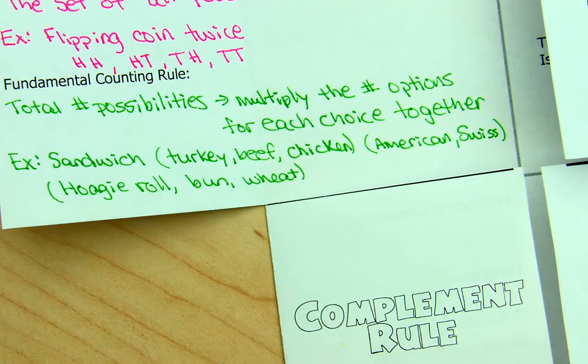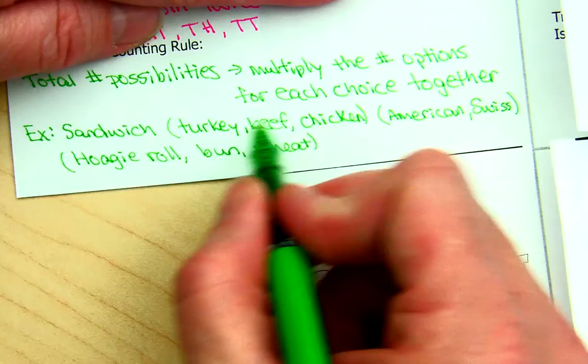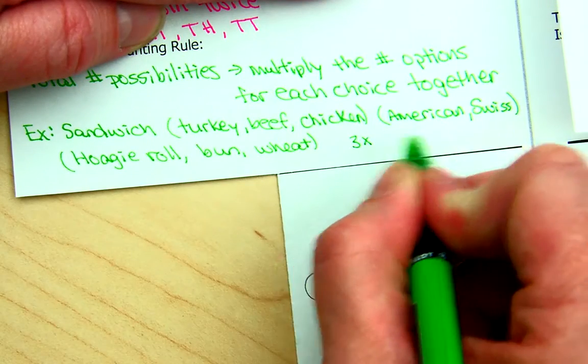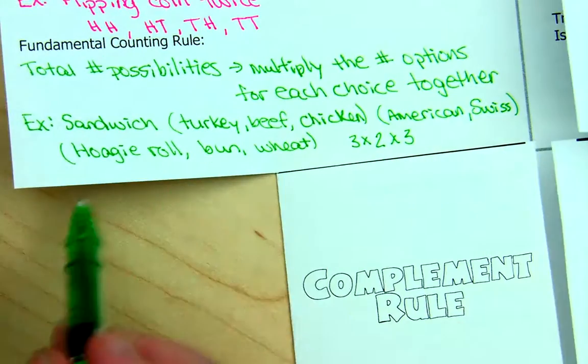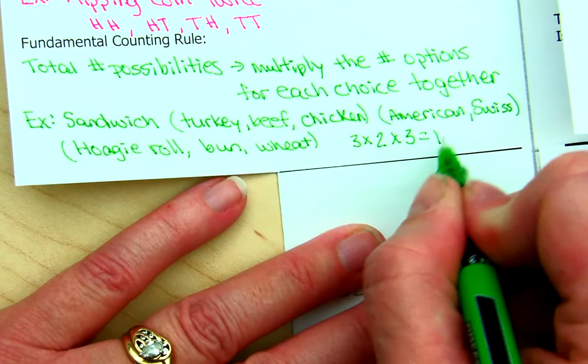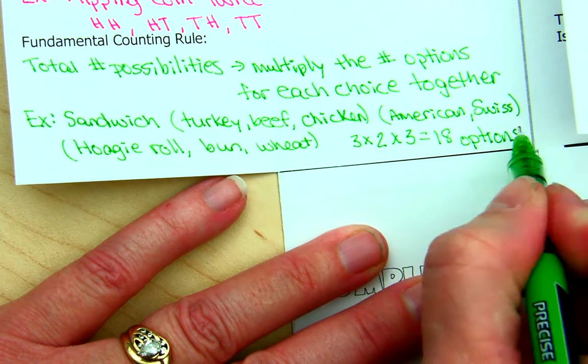So to figure out how many total different types of sandwiches you could make, you would just do the 3 times the 2 for cheese times the 3 for the types of bread. So we would have 18 options. That is our fundamental counting rule.